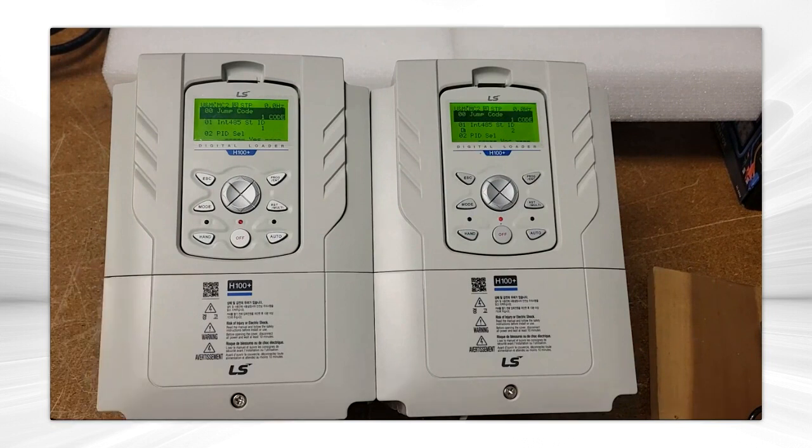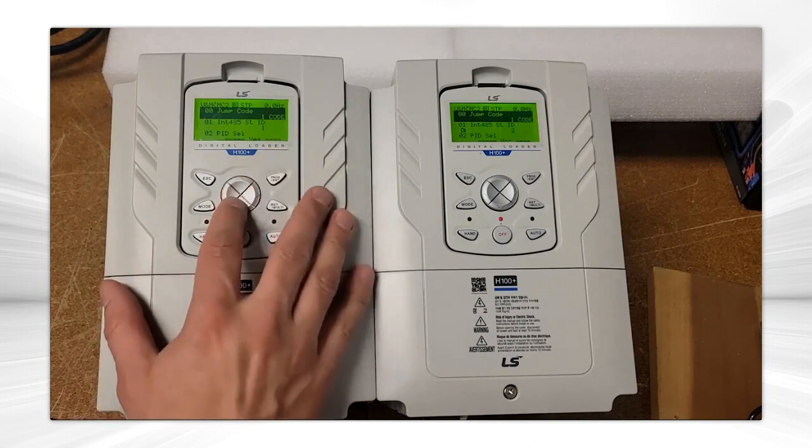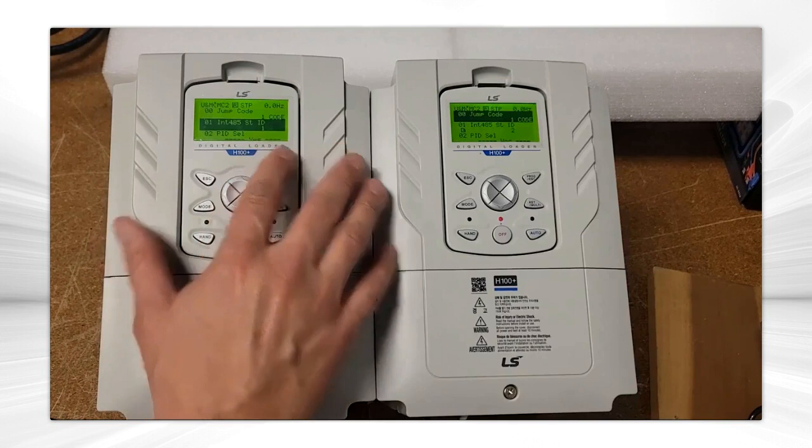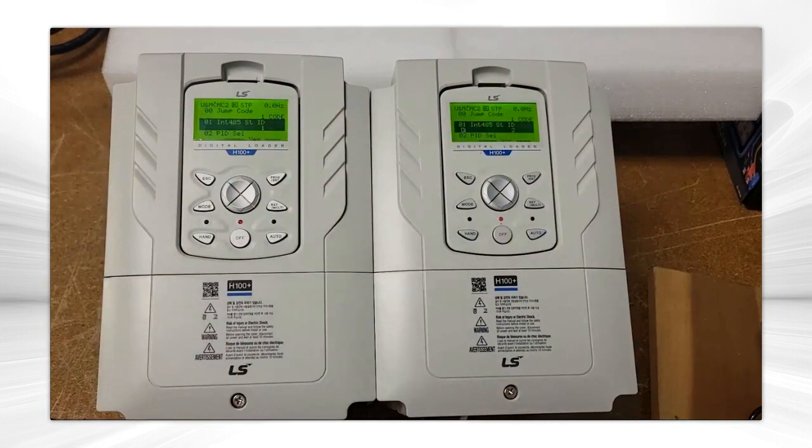The first thing you need to do when you're doing lead lag is set up the node ID, which is the Modbus address. You can see this one is set for address 1 and this one is set for address 2. That's the most important step of lead lag. Otherwise you'll get COM errors, and you'll probably get some unexpected operation.